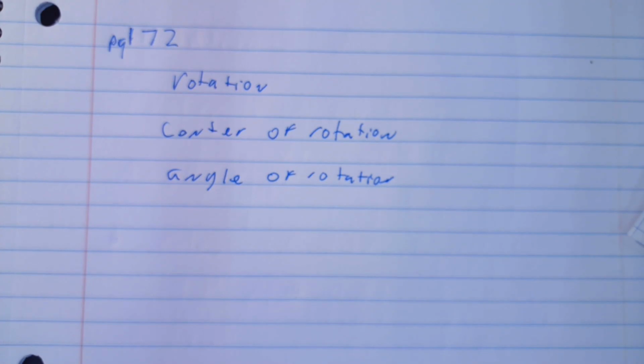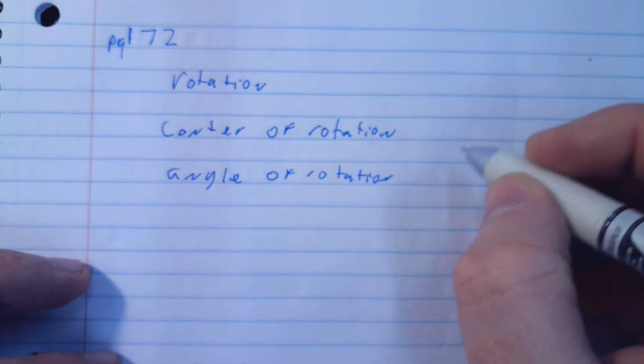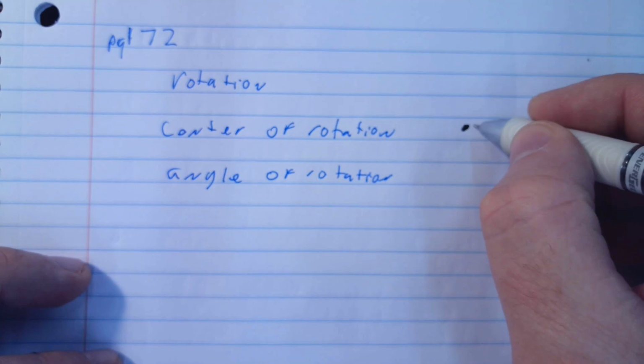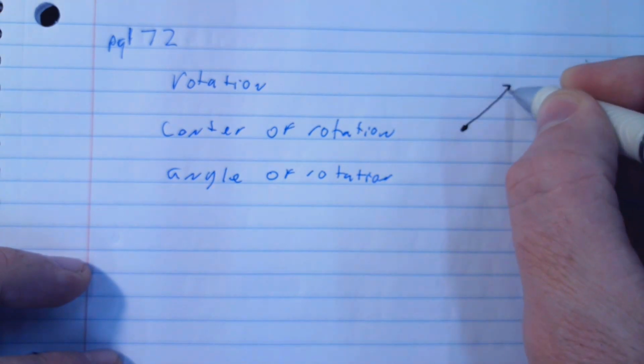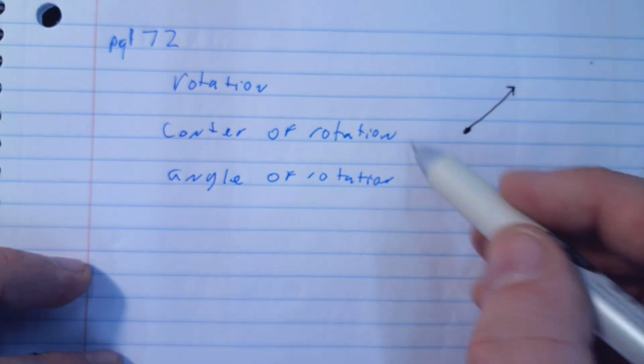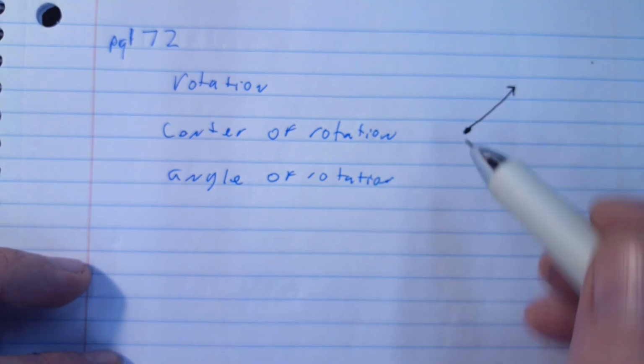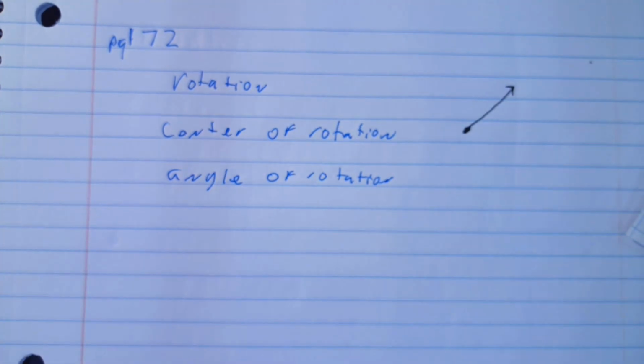Okay, those are really complicated ways to say that basically we're going to have a point, and your shape might be some distance away from said point, and we are going to spin it like a spinner, right? Okay, our center of rotation for our purposes is always going to be the origin.